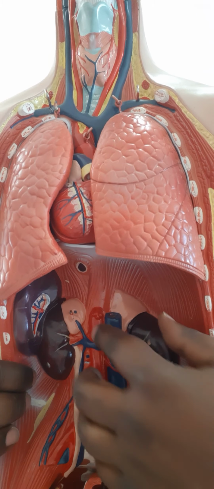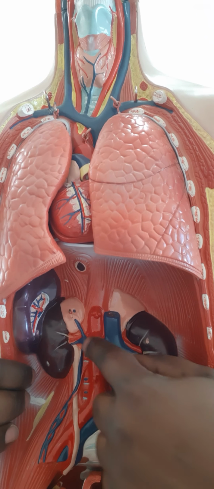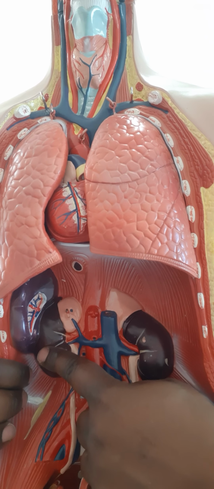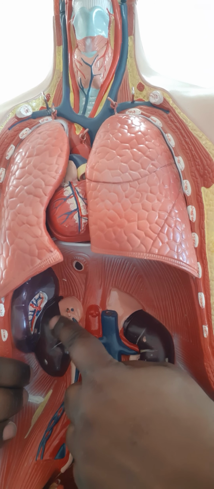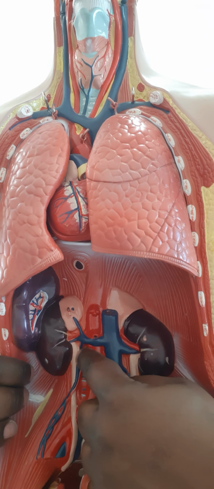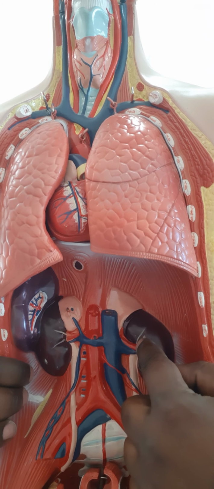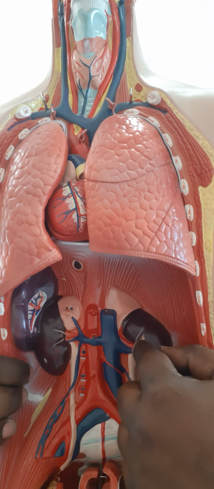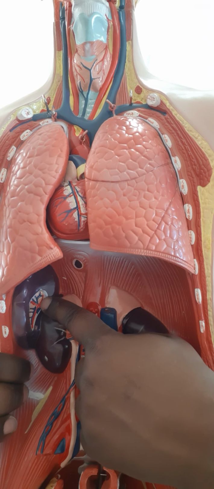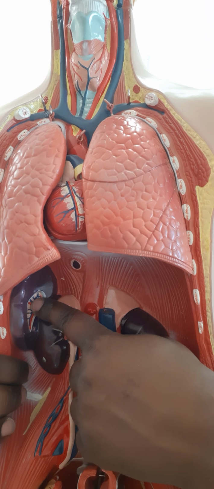Okay? On top, I have removed all the important structures that pass in front of the kidney, but on this side, it would have been the duodenum, which is shaped like a C. On this other side, it would have been the pancreas, which comes across this way. And then the structure above here is the spleen.